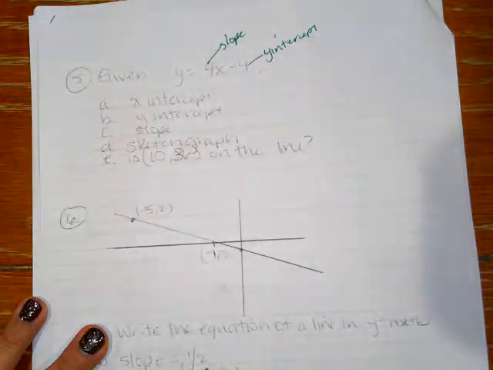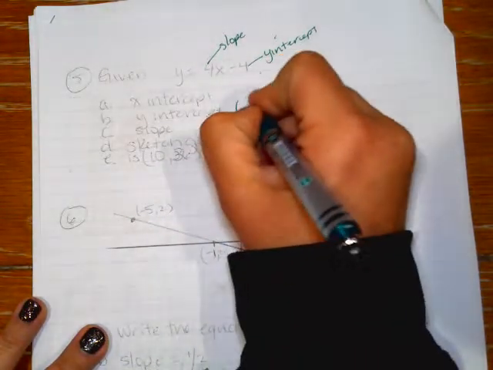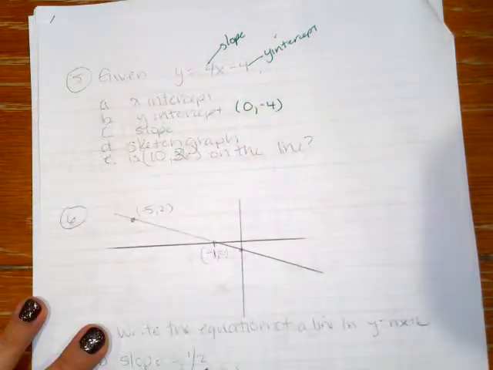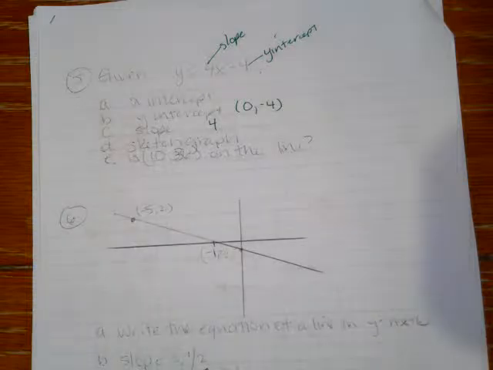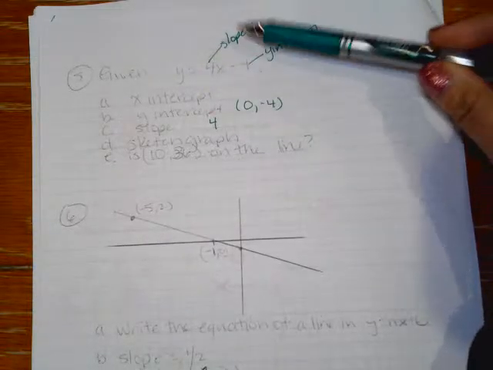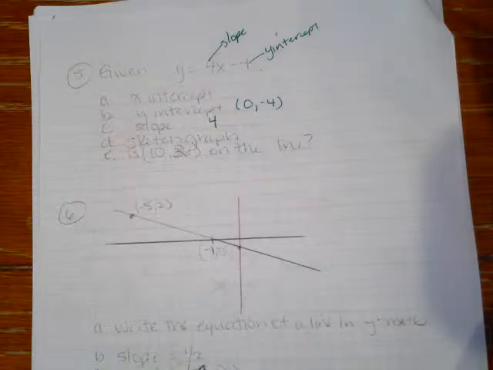So with zero math, you just have to know that they're here. Your y-intercept is 0, negative 4. Your slope is 4. Super easy for that part. Okay, that's an easy 2 points without doing any math. Just look at the equation and know where they belong.